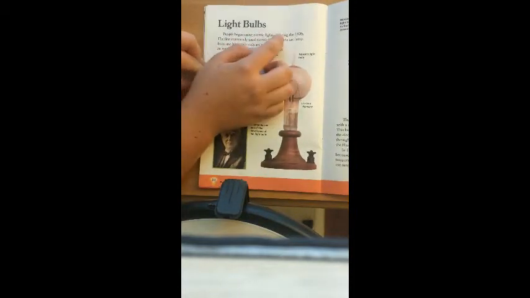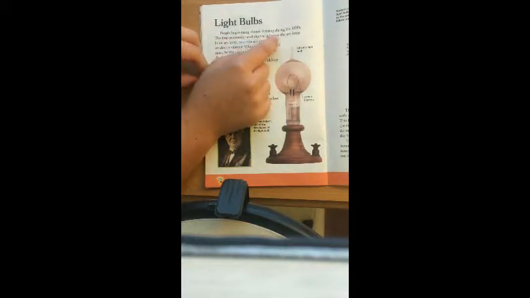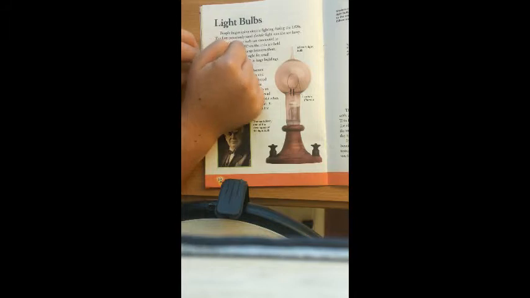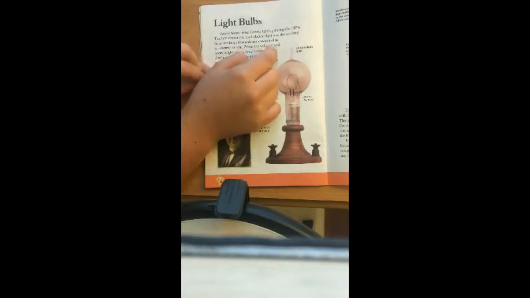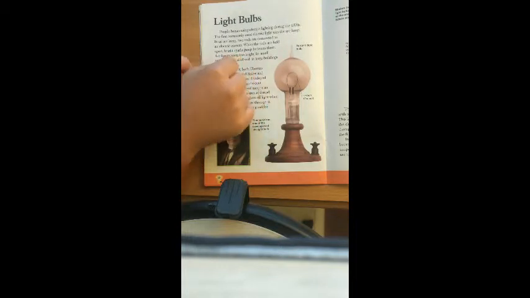Light bulbs. People began using electric lighting during the 1870s. The first commonly used electric light was the arc lamp. In an arc lamp, two rods are connected to an electric current. When the rods are held apart, bright sparks jump between them. Arc lamps were too bright for small spaces but worked well in large buildings or outdoors.